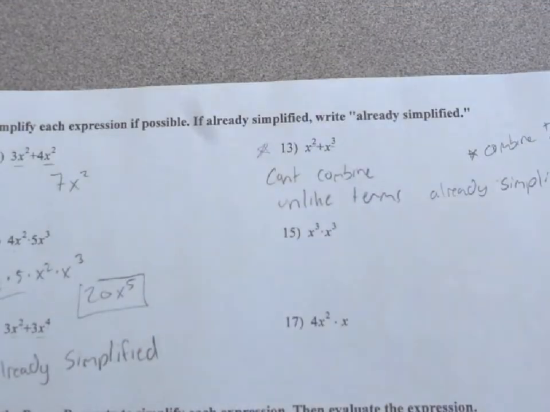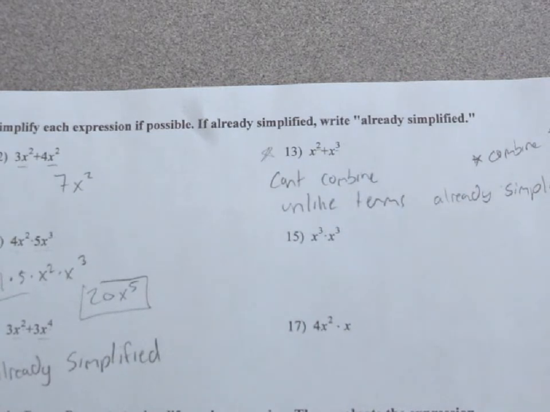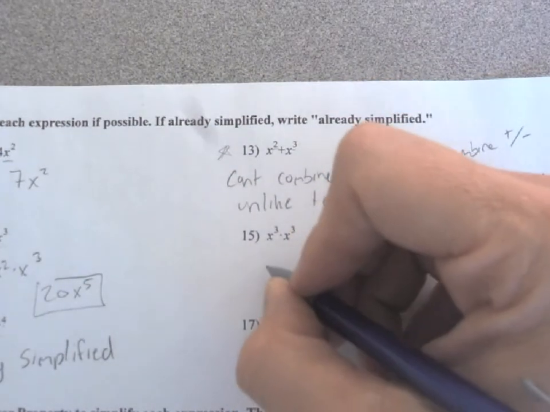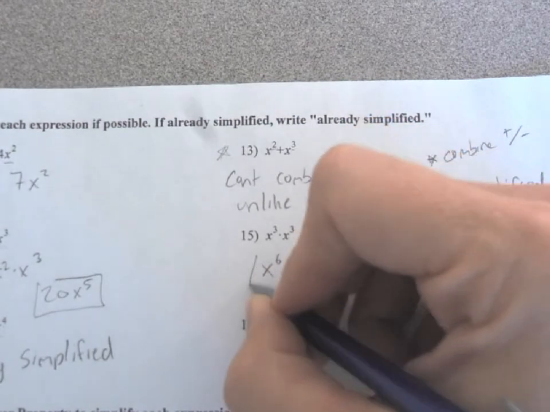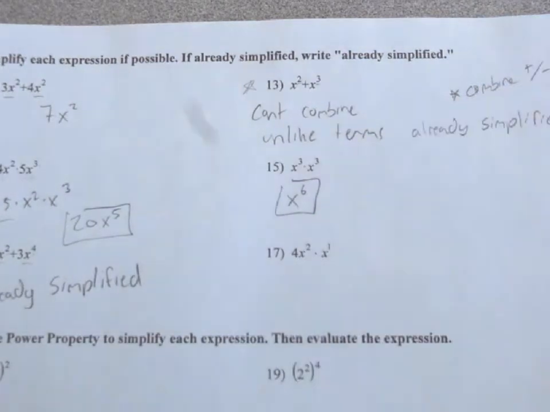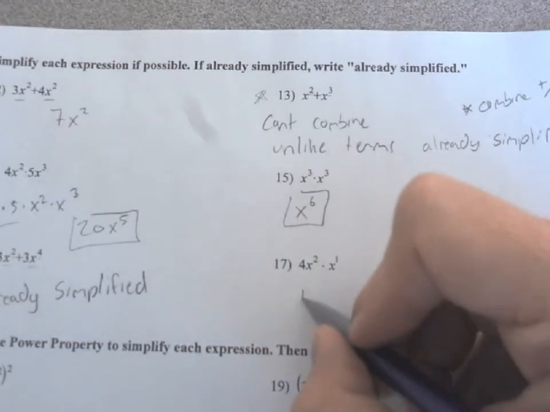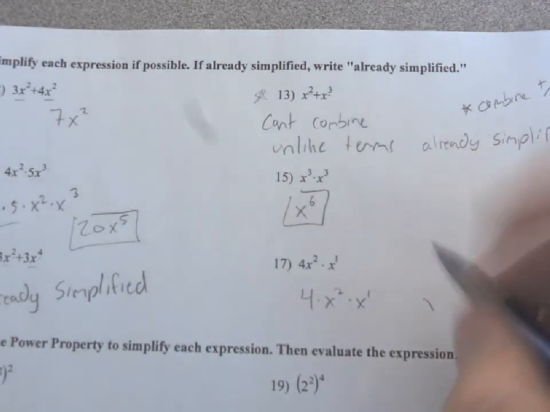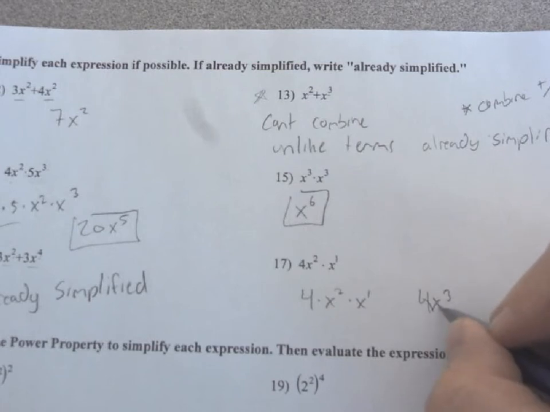All right, now this is kind of interesting. X to the third times x to the third. It doesn't really matter that those match because they're getting multiplied anyway. So I wouldn't really even say these are like terms. I mean, I guess you could, but we're not really combining them here. We're multiplying them. Remember, combine specifically means add or subtract. So in this case, I'm just going to add these exponents together. X to the 6. That's it. Okay. 17, remember that this is an x to the 1. So I have 4 times x squared times x to the 1. That's just 4 times x to the third.